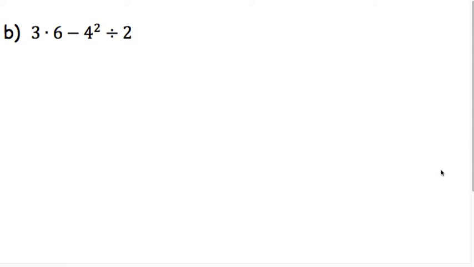Again, no parentheses. So now we go into our exponents. And again, all we're squaring here is the 4. We are not squaring that negative sign, so make sure you just bring that down. So we're going to bring down 3 times 6 minus 4 squared is 16 divided by 2. So then we go on to multiply. Our next step is multiplying and dividing. Now we will do these left to right.